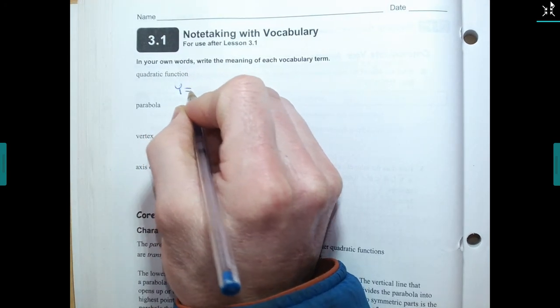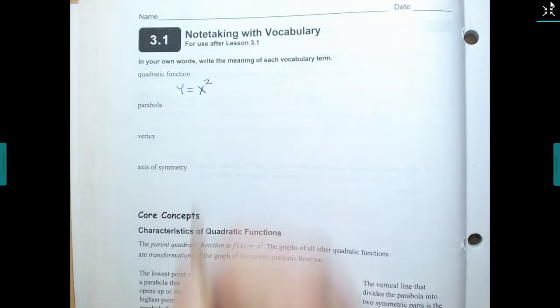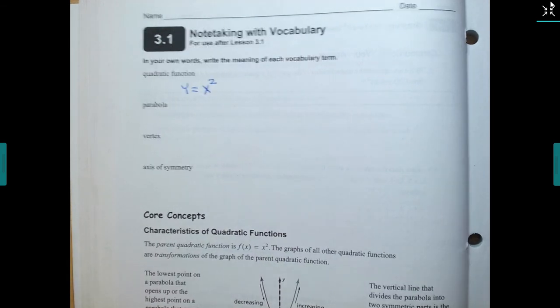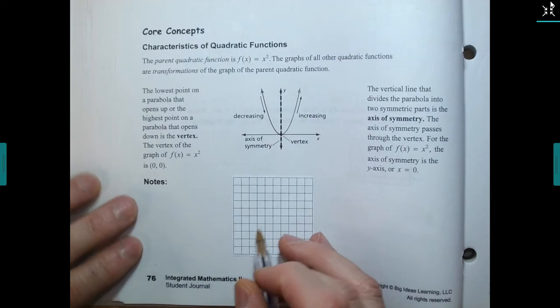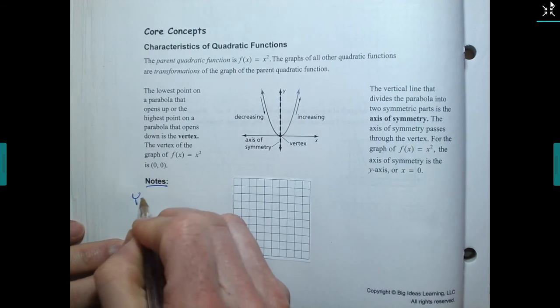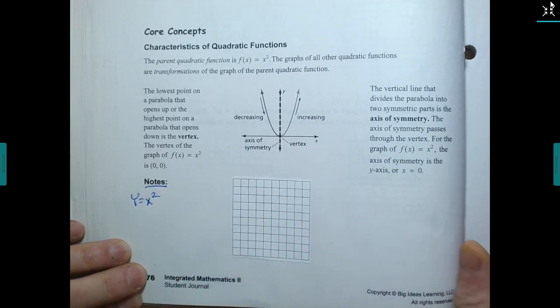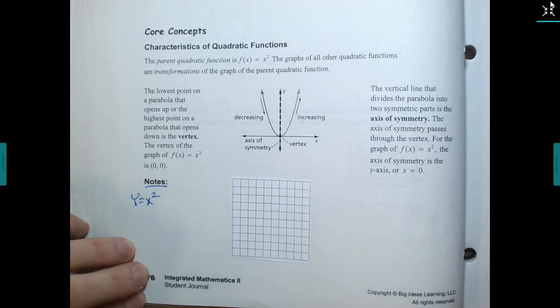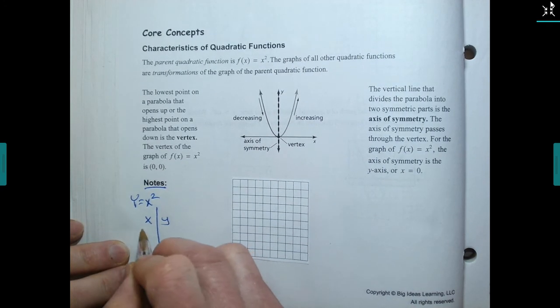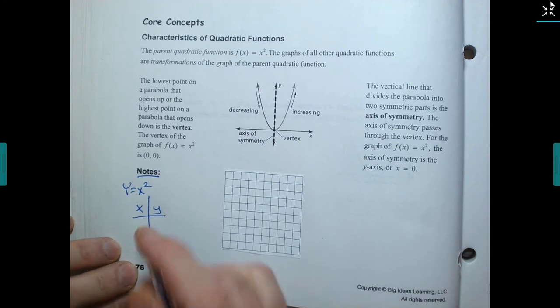y equals x squared. Hopefully I was able to get each one of you a cool little custom graph to put in your notes section. We're going to look at y equals x squared because y equals x squared is a parabola. So let's make a table for y equals x squared.